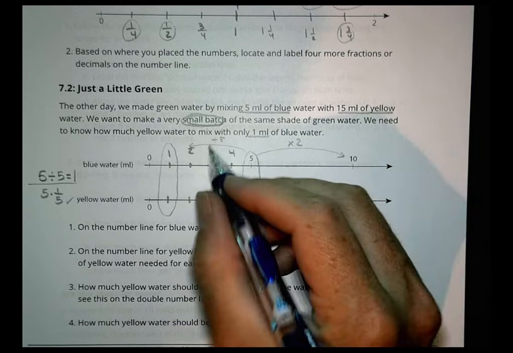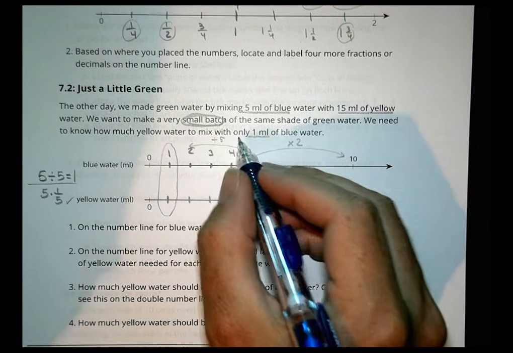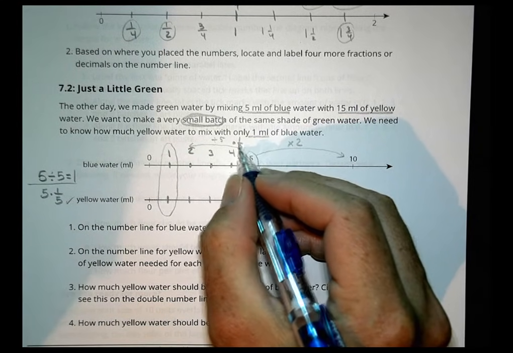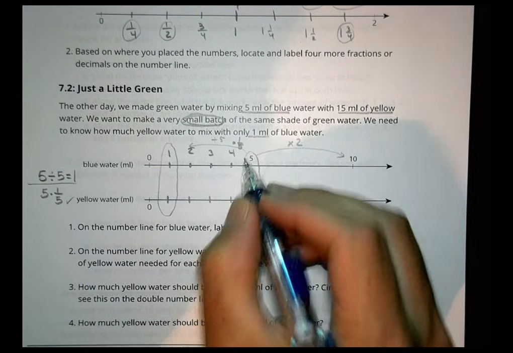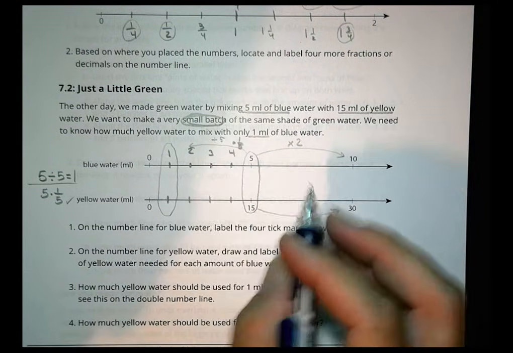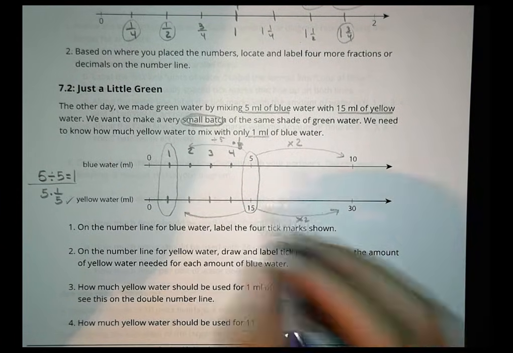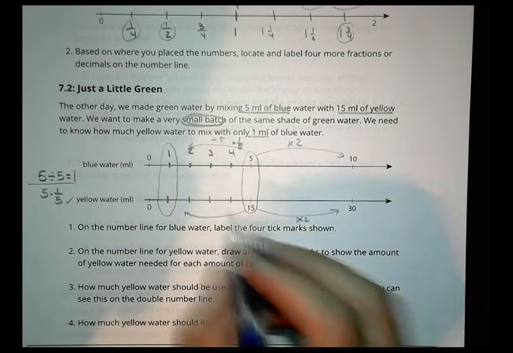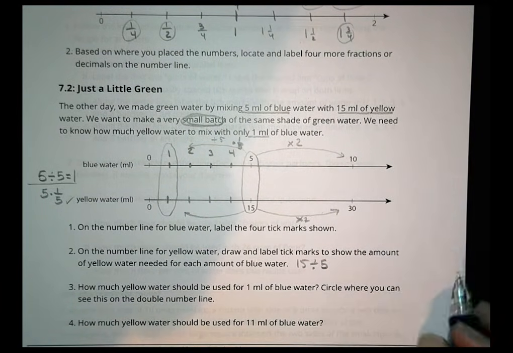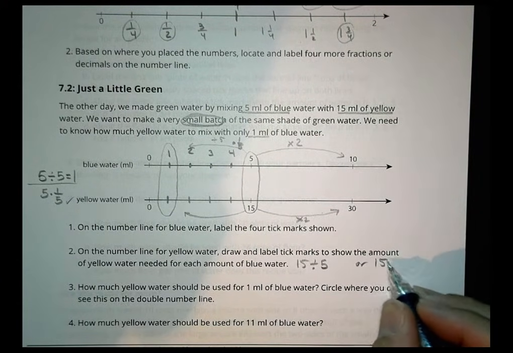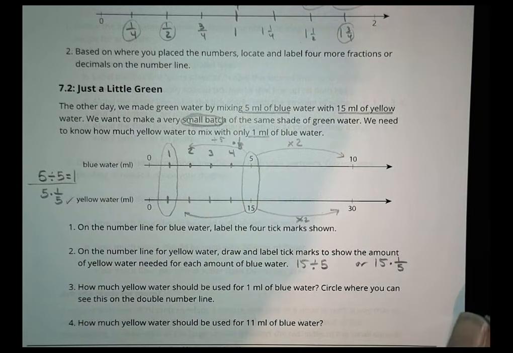So I can still do multiplication. This is multiplying by the reciprocal. So instead of doing divided by 5, I could think about it as being multiplied by 1/5. So here I'm multiplying by a whole number greater than 1, and here I'm multiplying by a number less than 1. So when I look at how much yellow I would need, there are two ways I could do it. I could do 15 divided by 5, or I could think about it as 15 times the reciprocal, 15 times 1/5.